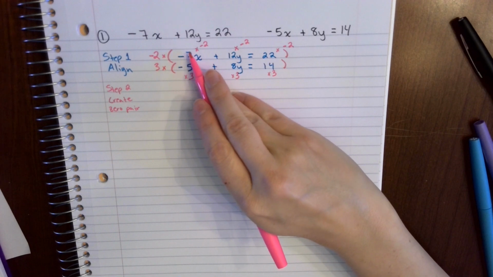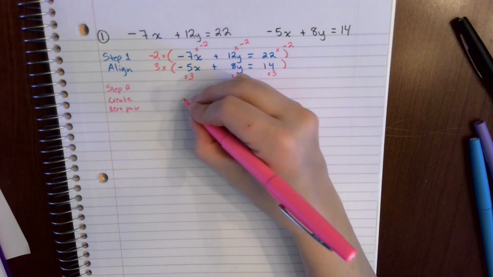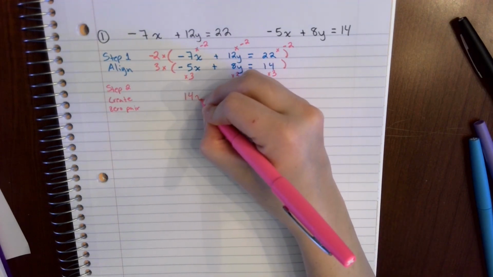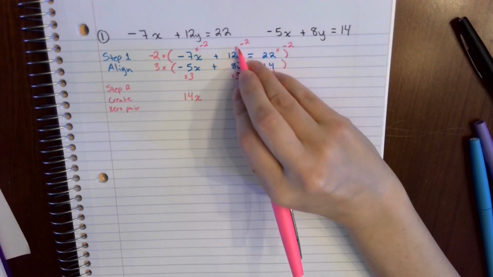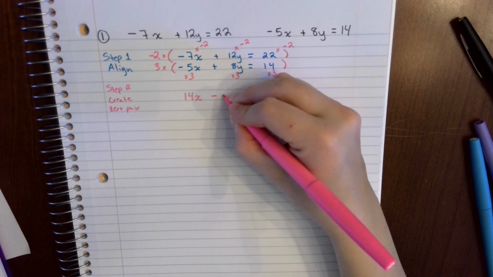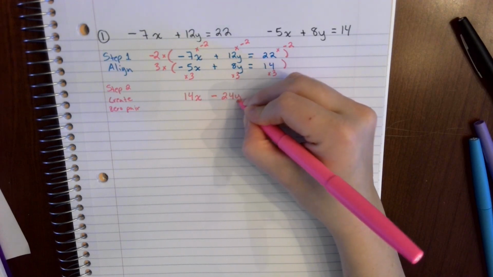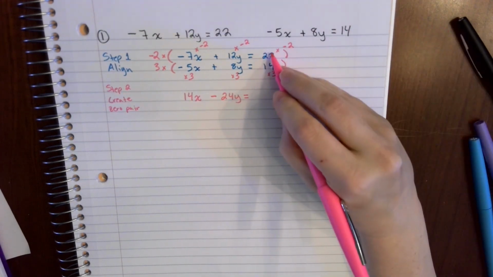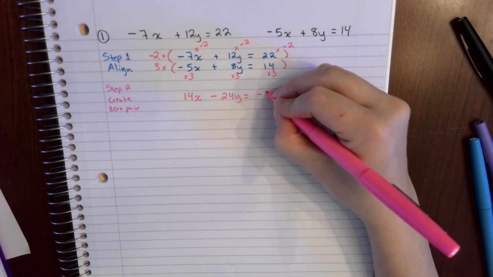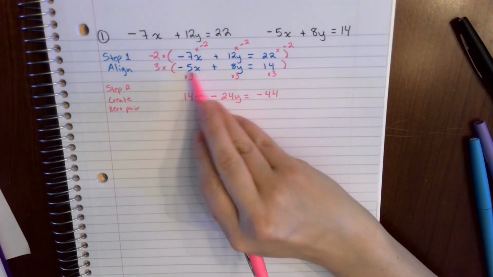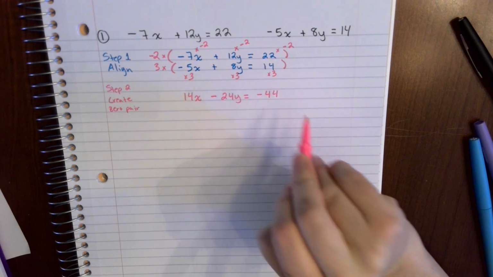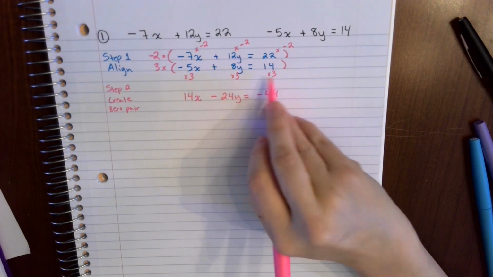So -7 times -2 is going to give me a +14. So I have positive 14x. A positive 12y times -2 now gives me a negative 24y. And 22 times -2 gives me a negative 44. And now I'm going to revamp my bottom equation, multiplying the whole thing by a +3.